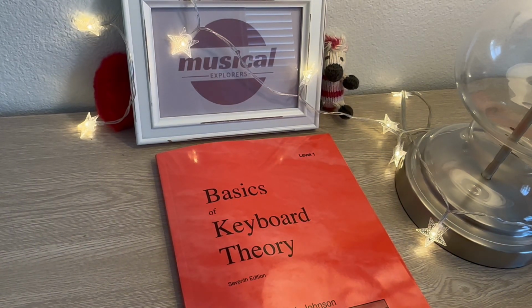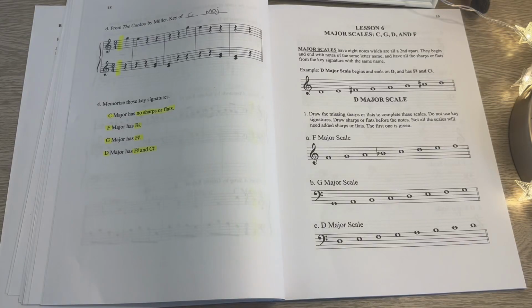In today's video, we will be continuing to do our level 1 theory book. So let's hop straight into today's lesson. Alright musical explorers, today we're going to be doing our level 1 lesson 6. And we will be doing our major scales of C, G, D, and F.